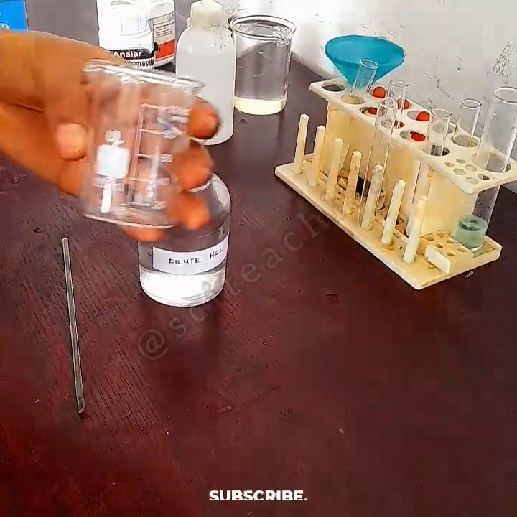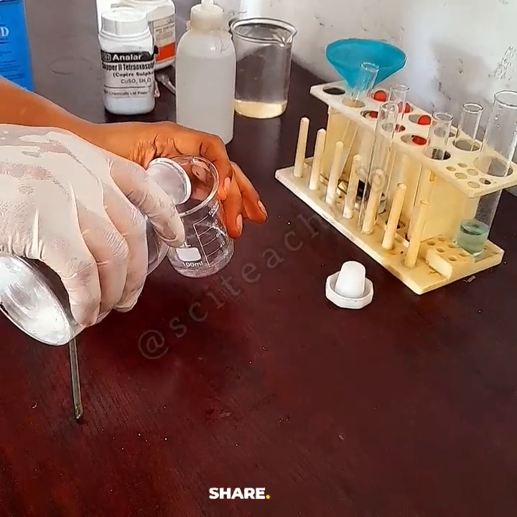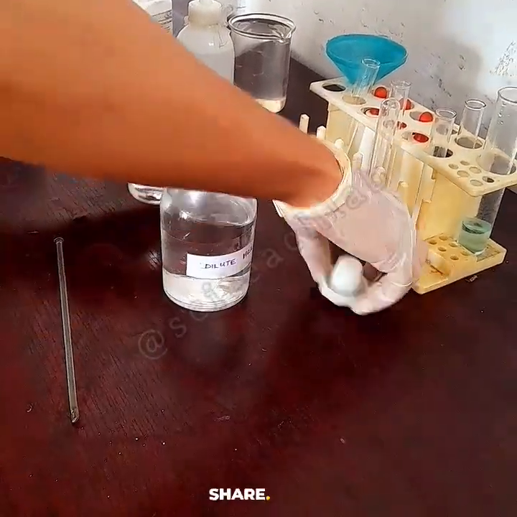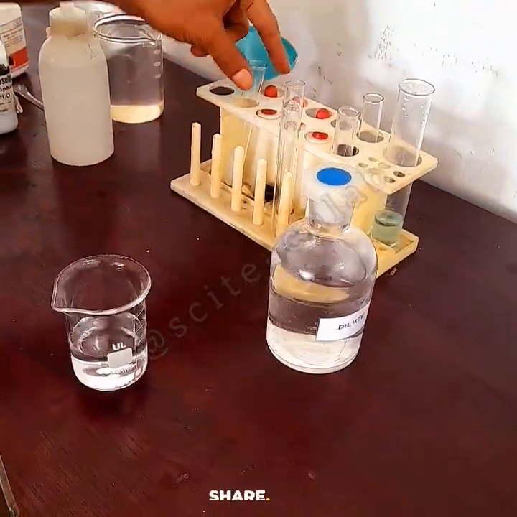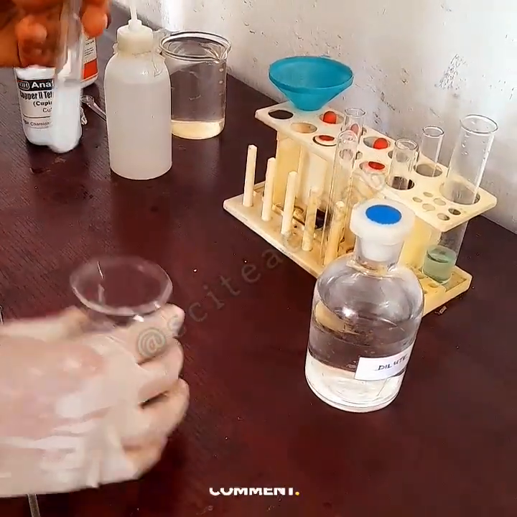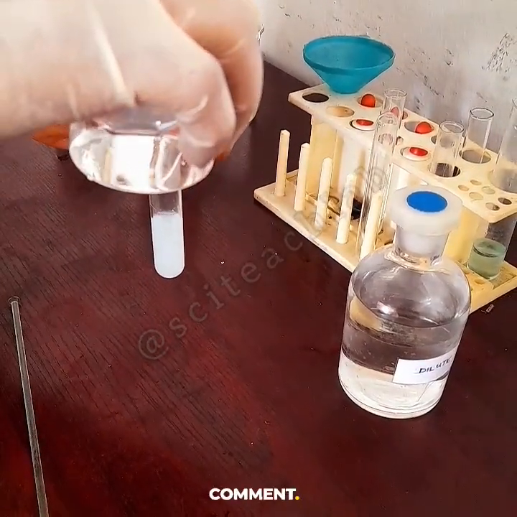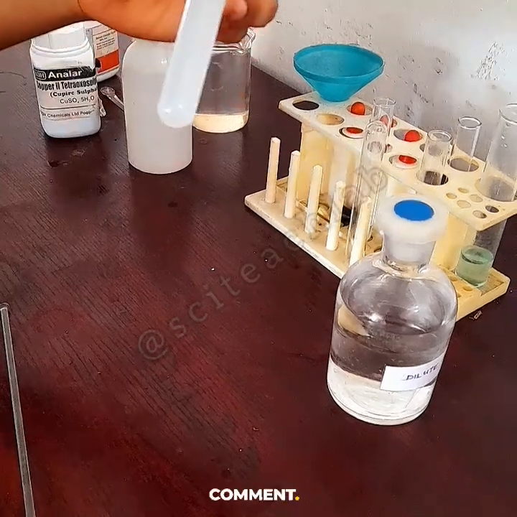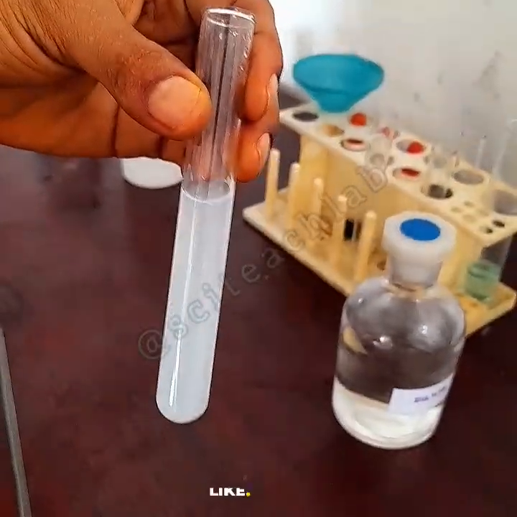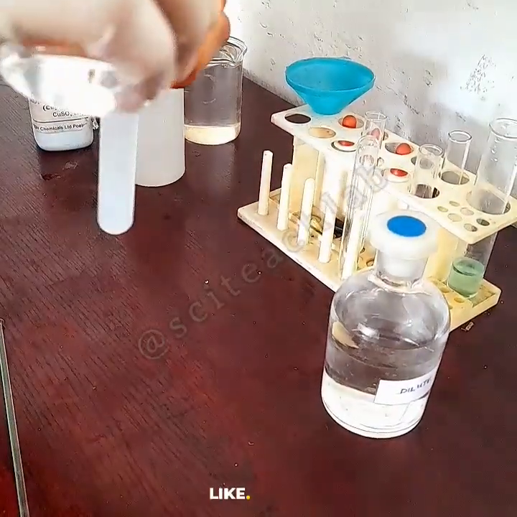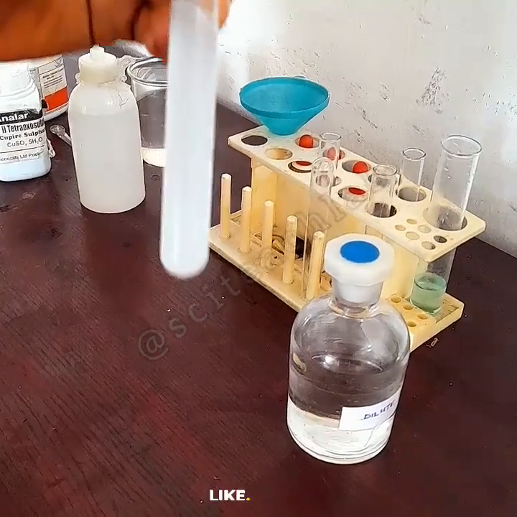Now we're going to add an acid to see if it will dissolve that precipitate. I get my hydrochloric acid and reduce it into a smaller beaker so I can pour it into the test tube easily. Then I add dilute hydrochloric acid in excess to the solution containing barium chloride and my C solution, and I see that the white chalky precipitate does not dissolve.